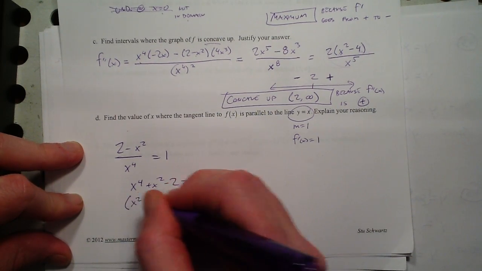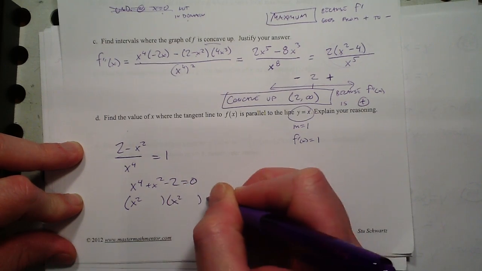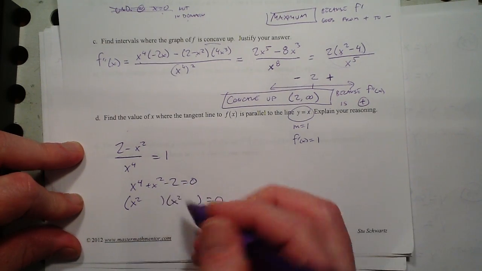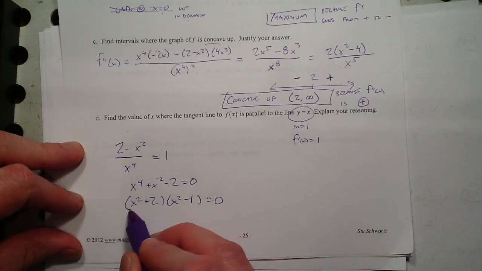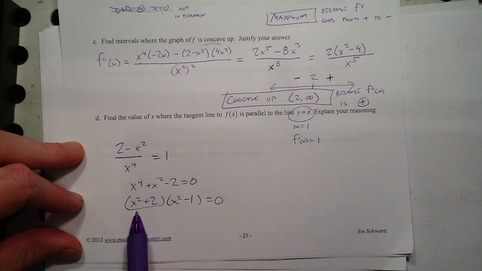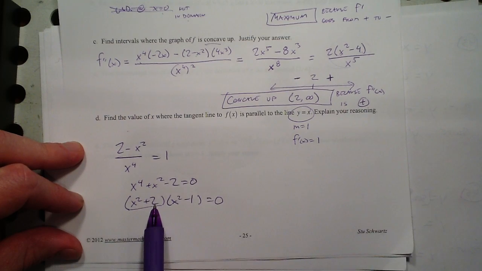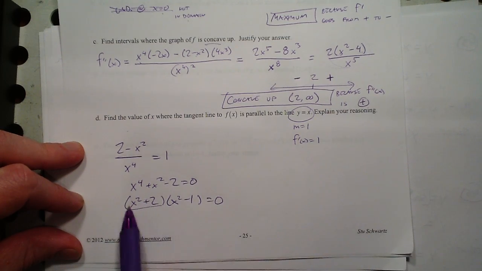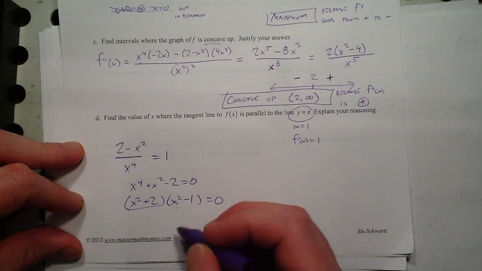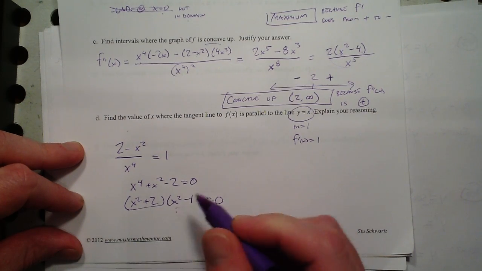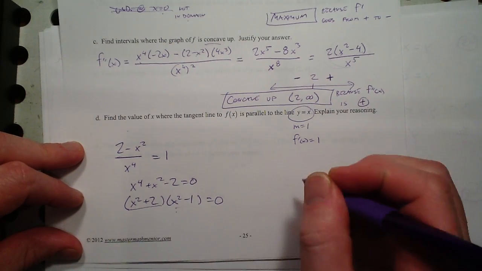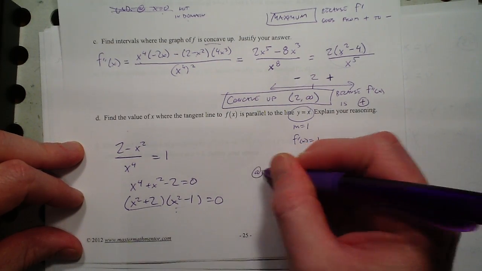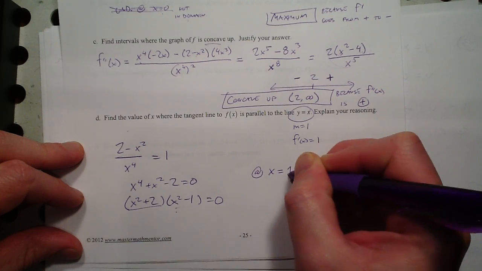You can factor it like this. Would be plus 2 and minus 1. Well, this doesn't have any zeros. That'd be like plus or minus i square root of 2. You can't find any x values that when you square them and add 2, that's not happening. So this gives us plus or minus 1. But again, only looking for positive real numbers. So it would be at x equals 1.